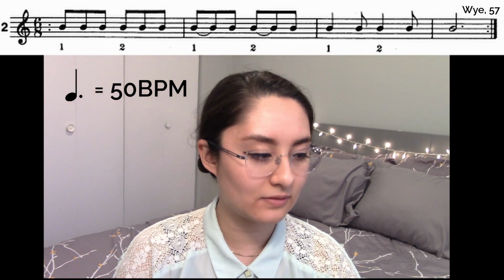Alright, so now we're going to do the same thing, but we're going to do it with the dotted quarter note equals 50. So again, it's the same tempo, just with a different feeling. 1, 2, 3, 4, 5, 6.